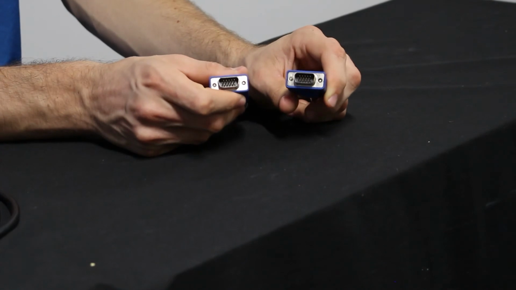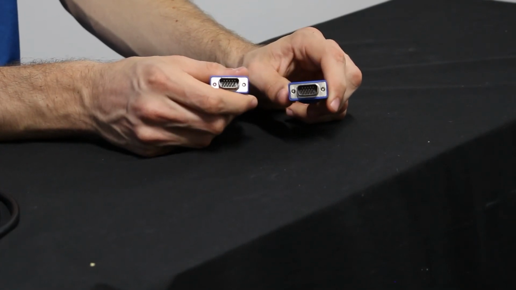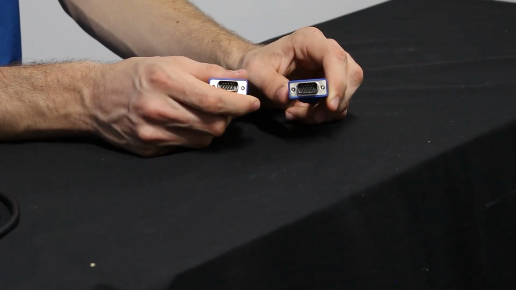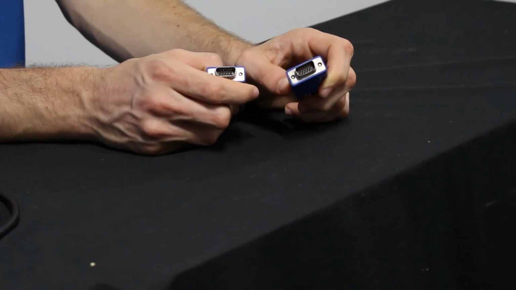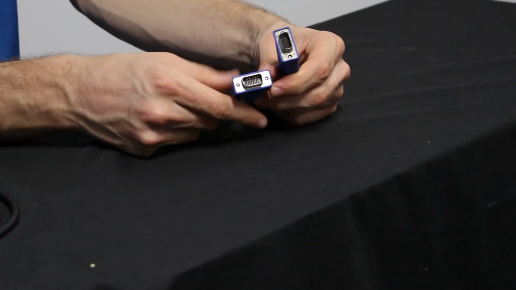So if you're seeing a VGA port on the back of your computer, if you're seeing a VGA port on your monitor, chances are you're going to want to upgrade those systems. Or maybe it's just you need to upgrade your video card in your computer. But these will still work. They're great. They're reliable. Just got to watch the pins inside of them not to bend them. And you got to make sure it's screwed in all the way.